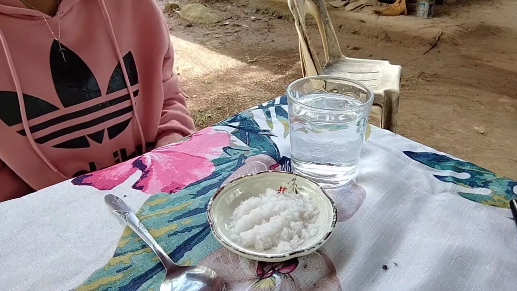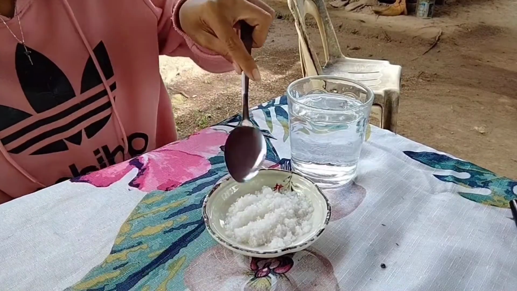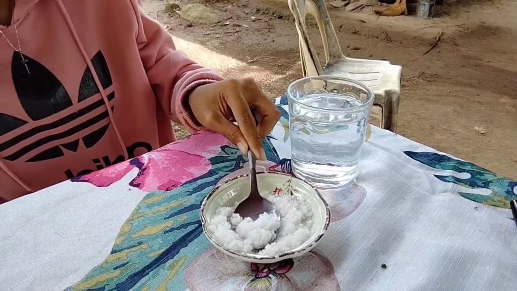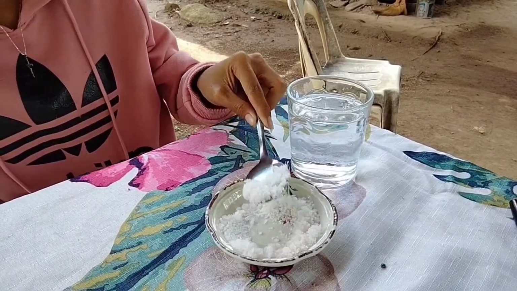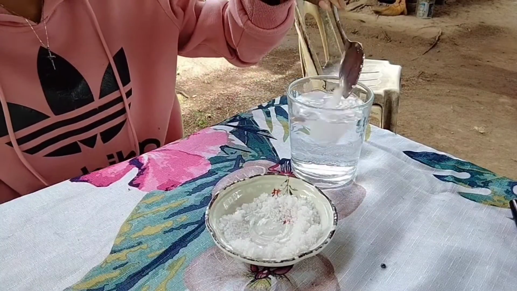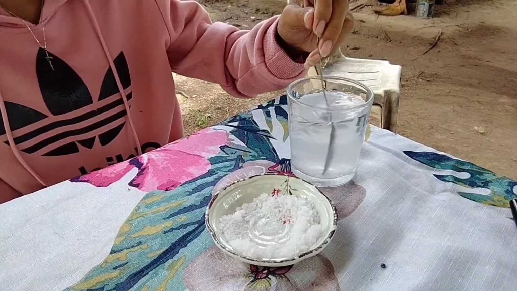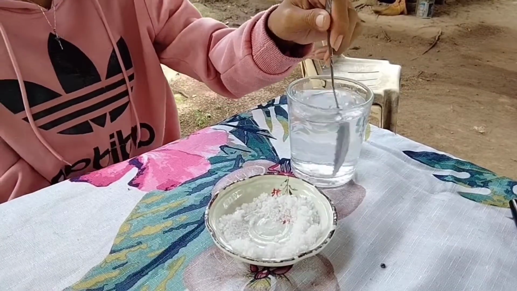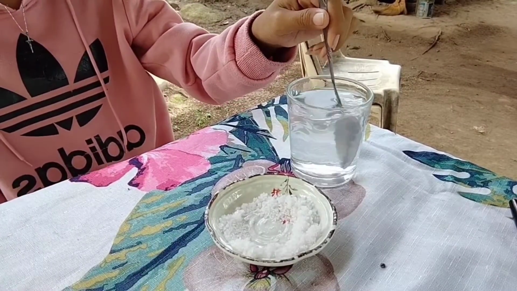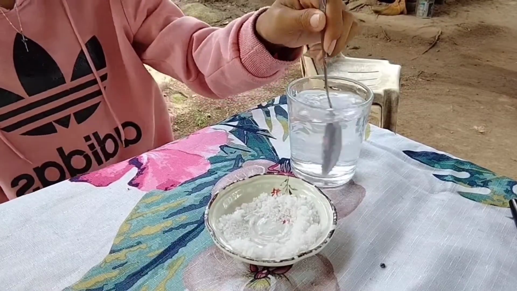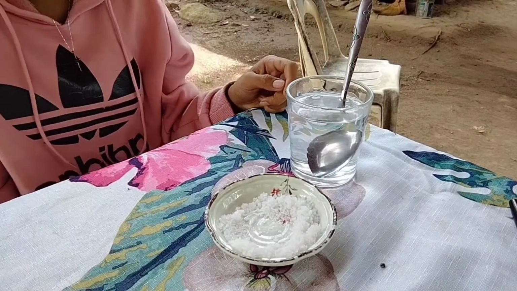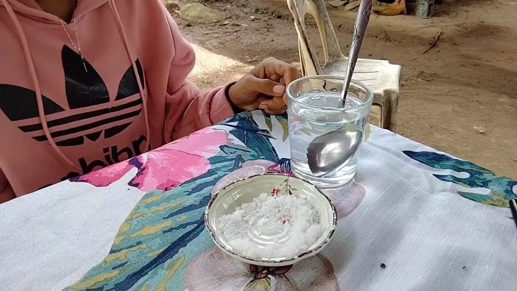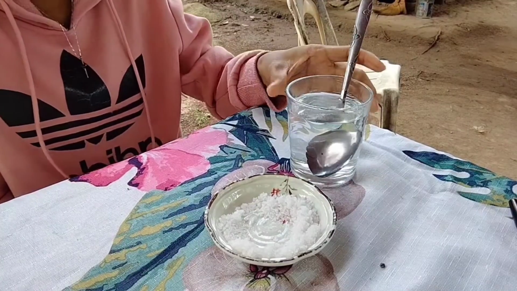So the first thing we should do is to put the salt in the water and mix it well. After 2 to 3 minutes, what do you observe, did you see the salt or not?